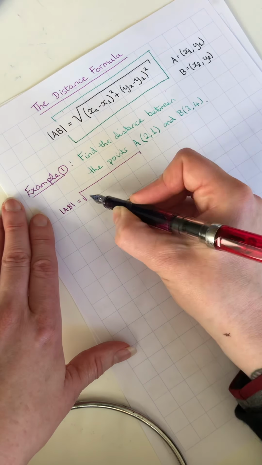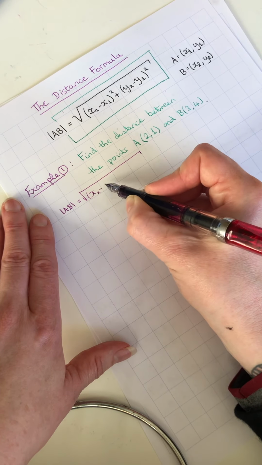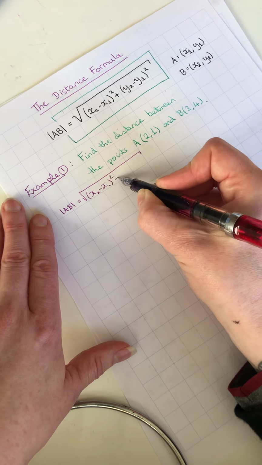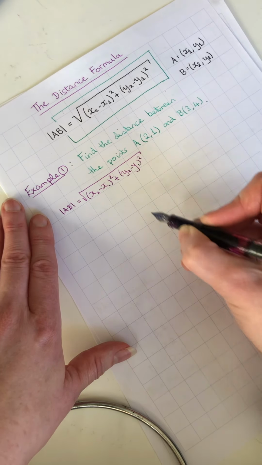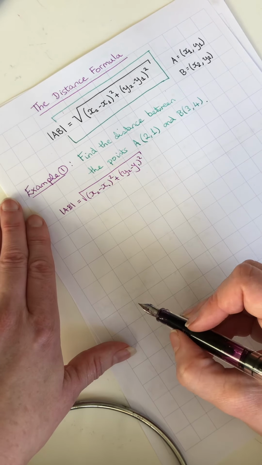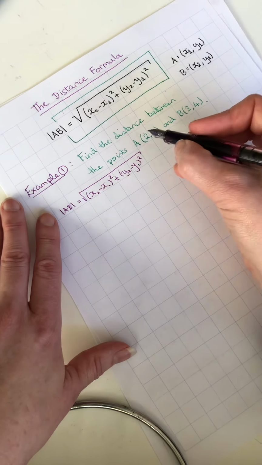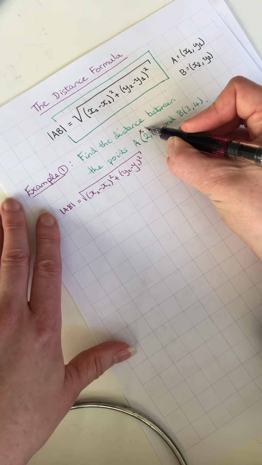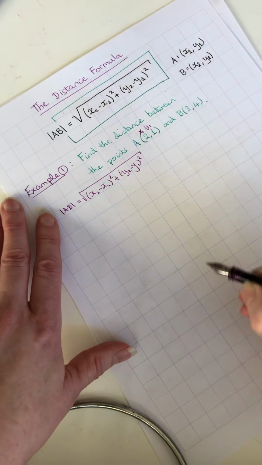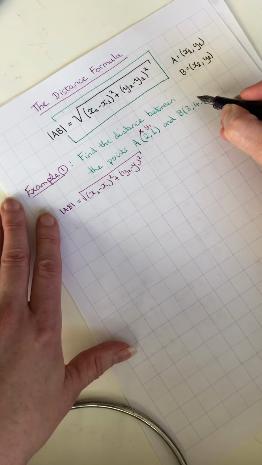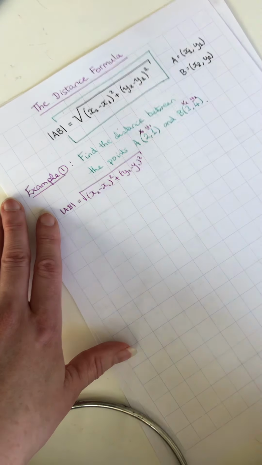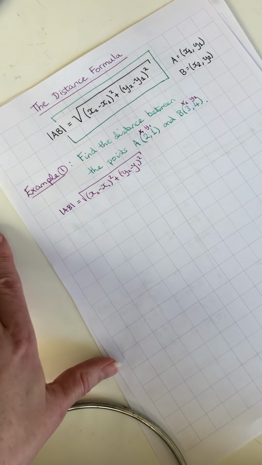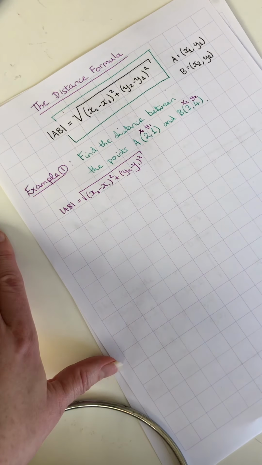So the distance from A to B is the square root of x2 minus x1 all squared plus y2 minus y1 all squared. And what are x2 and x1? Well, I said my first point is x1, y1. I usually just write it above it like that. And my second point is x2, y2. And I write it above it like that. Okay, so how do I use that?